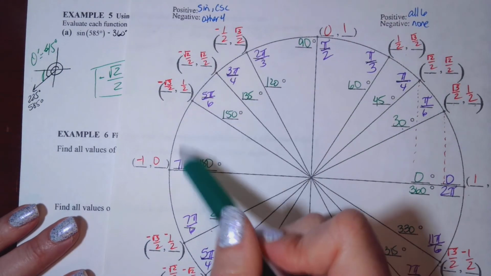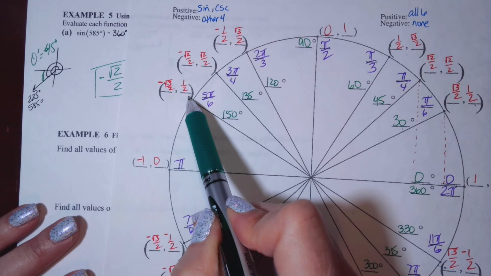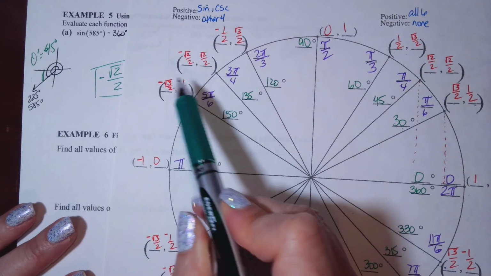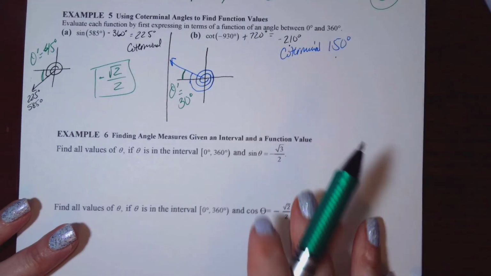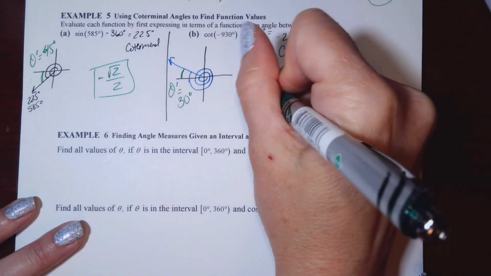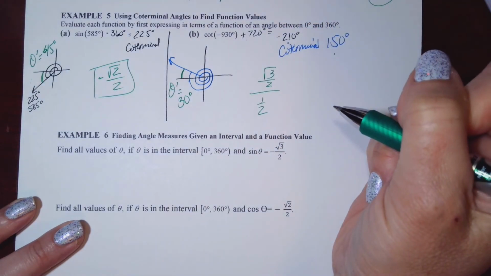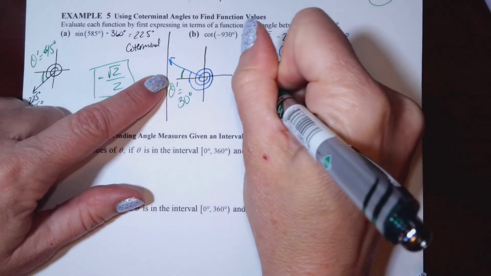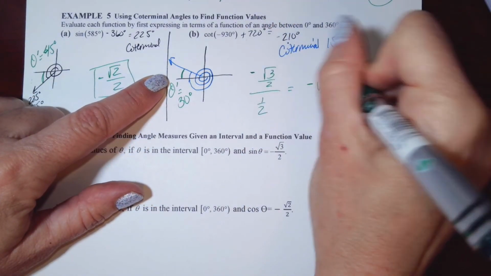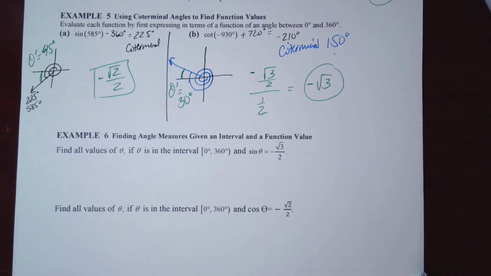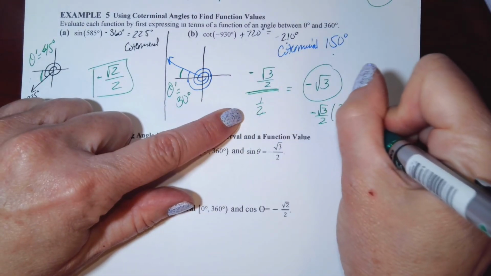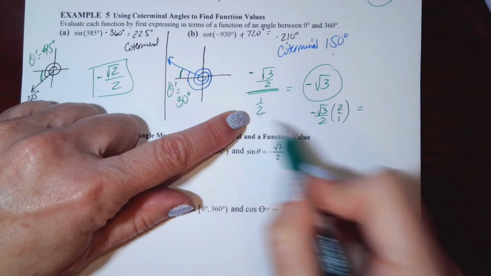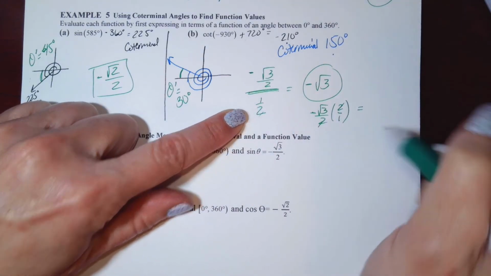30 degrees off of the x-axis, cosine and sine. I'm looking for cotangent. Cotangent is cosine over sine. So I've got square root 3 over 2 and 1/2. X is negative here. That gives me a negative square root 3 because those 2's are going to cancel out. Remember, the way that happens, it's not magic. Division with fractions means I multiply by the reciprocal. The reciprocal of 1/2 is 2. Those 2's cancel there, and I'm left with negative square root 3.